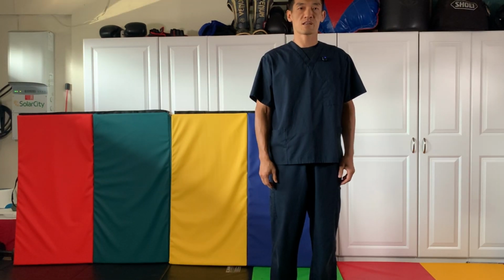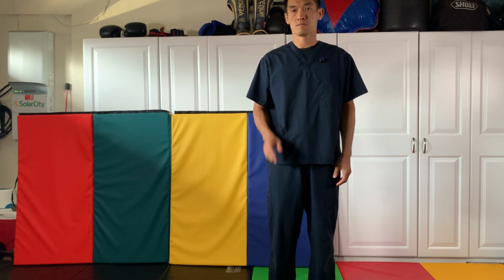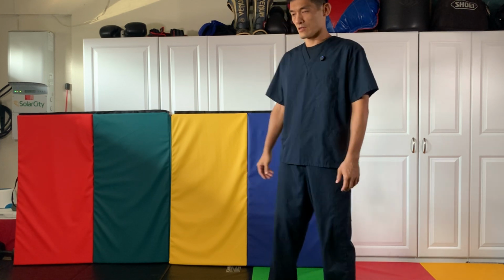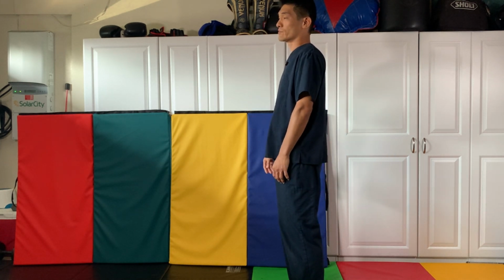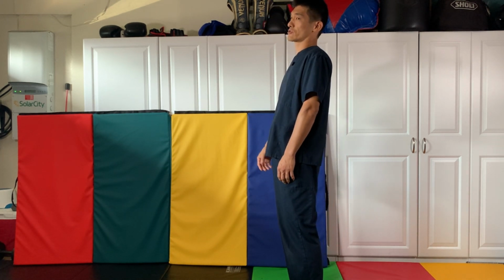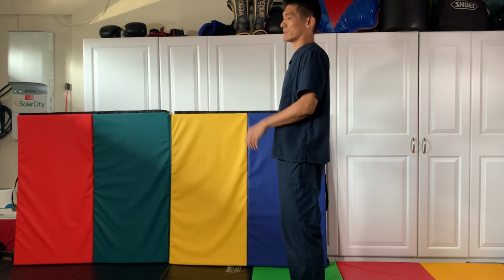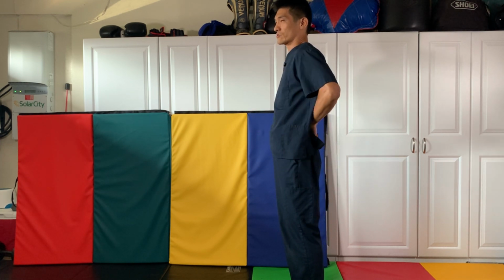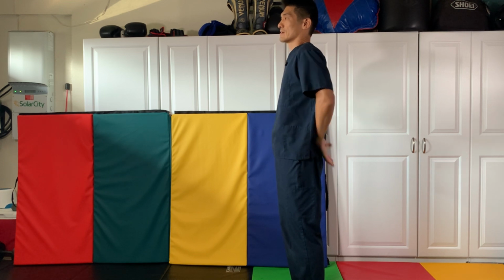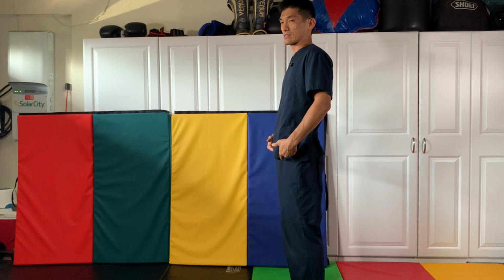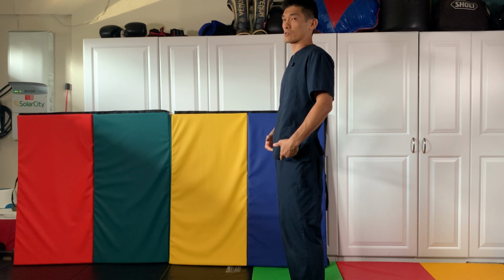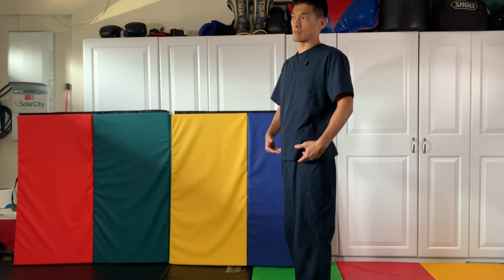So the second step, we're going to learn how to bend forward properly. If you check me from the side, I'm going to demonstrate the correct movements first. A study shows when you bend forward, if you start to bend your lumbar spine before the hip bends to about 60 degrees, you're having a higher chance of having lower back pain.